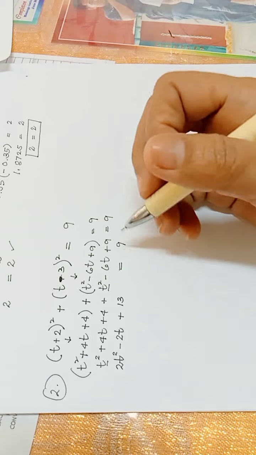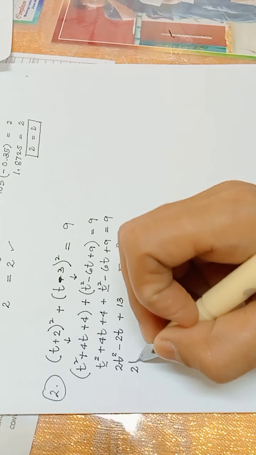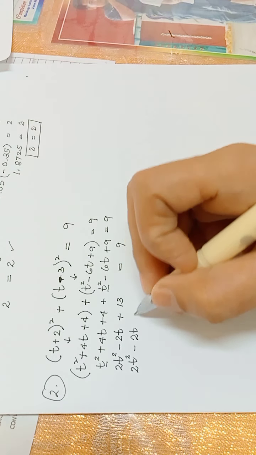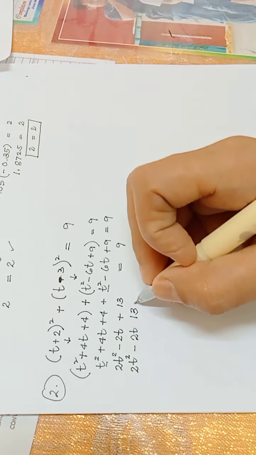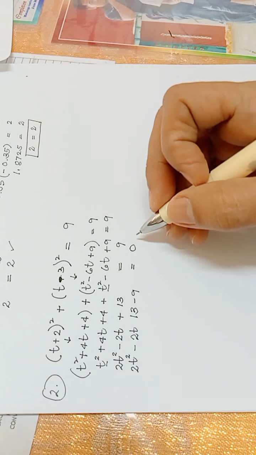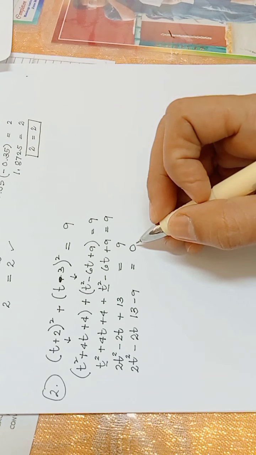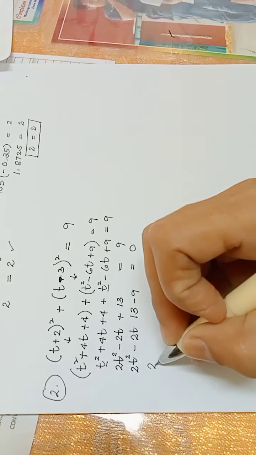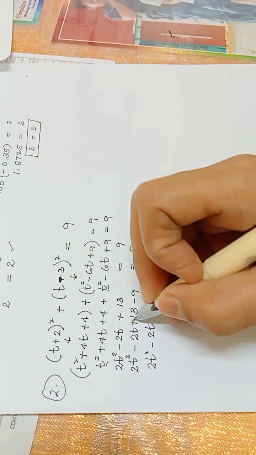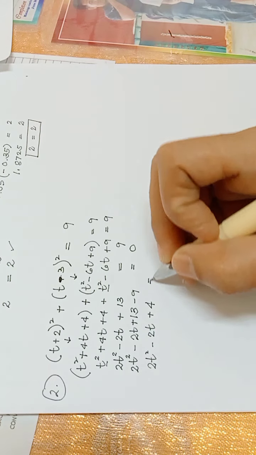Ngayon, let us transpose 9 para maisulat na natin siya or ilipat sa standard form. I-rewrite lang natin yung hindi naman ililipat, which is 2t square minus 2t plus 13, transpose 9 dito sa left side, magiging negative. So, wala na dito, 0 na. Yan yung tawag natin dun sa ating napag-aralan dati na equating the right side of the equation to 0. So, baba lang si 2t square minus 2t, okay na, plus 13 minus 9 is positive 4 equals 0.